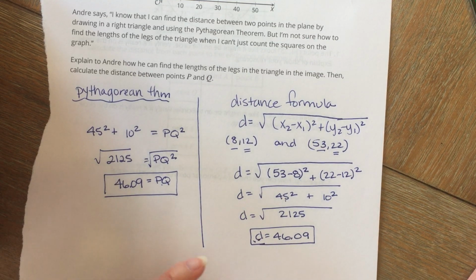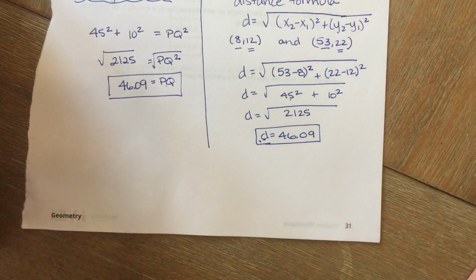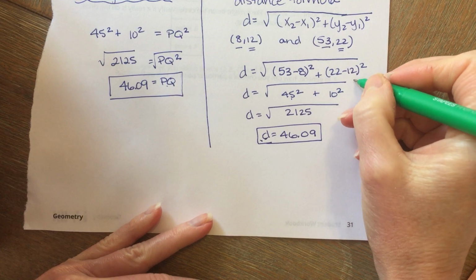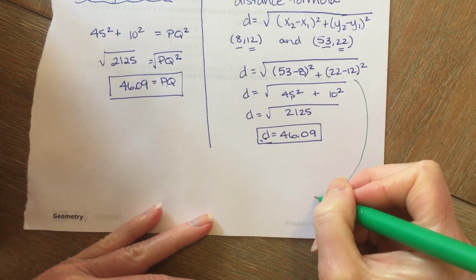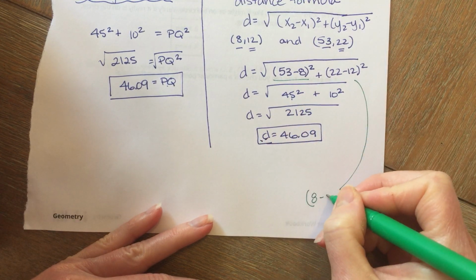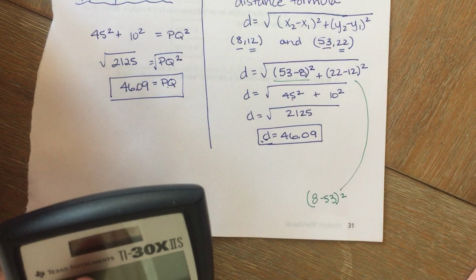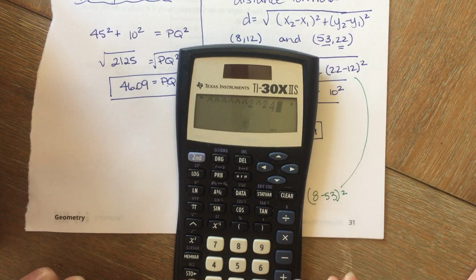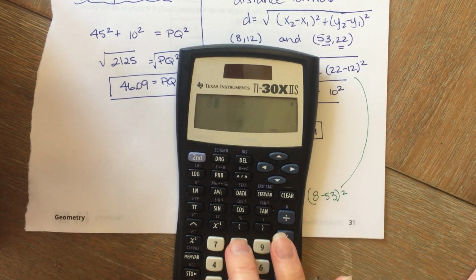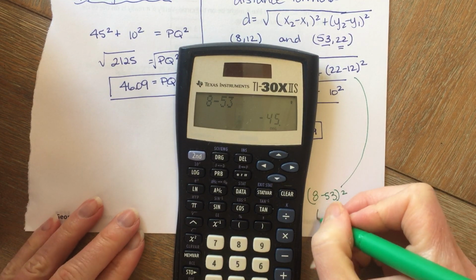I do want to mention a common mistake that can happen on your calculators. This is separate, but a mistake that will often come up. If you started with the 8, for instance, in this term right here, and you had 8 minus 53 squared, that's just fine. When you do that, you get a negative number. 8 minus 53 gives me the negative 45.